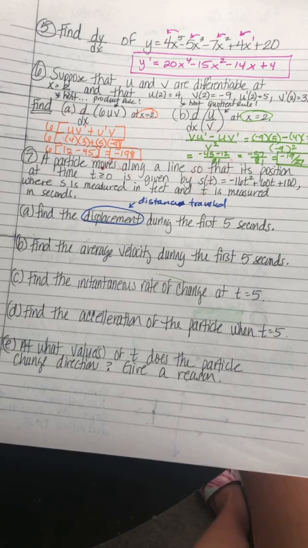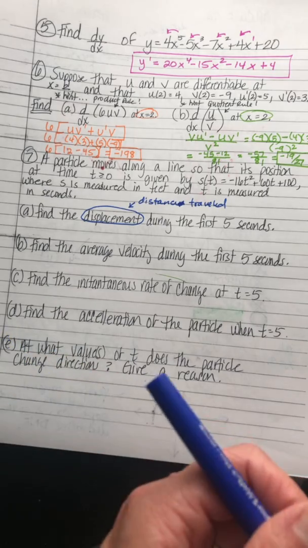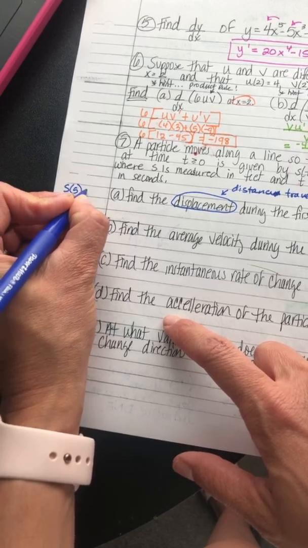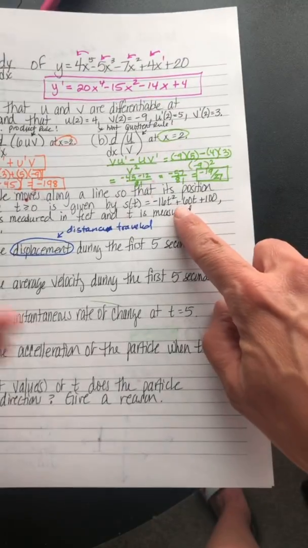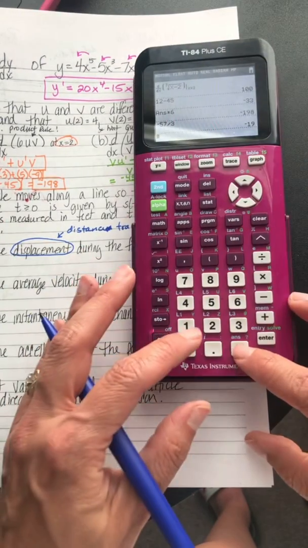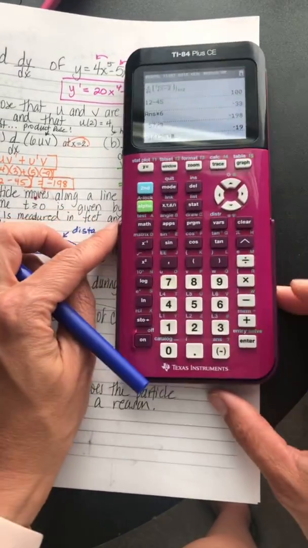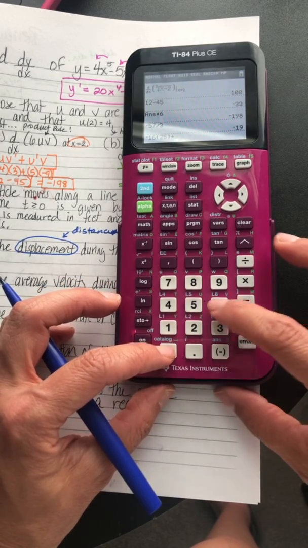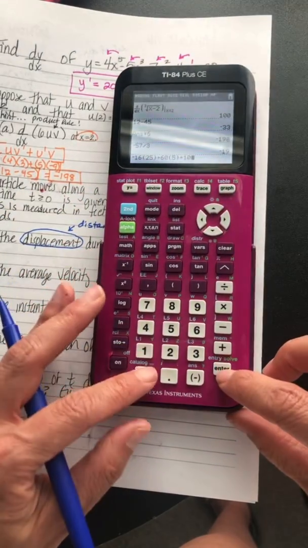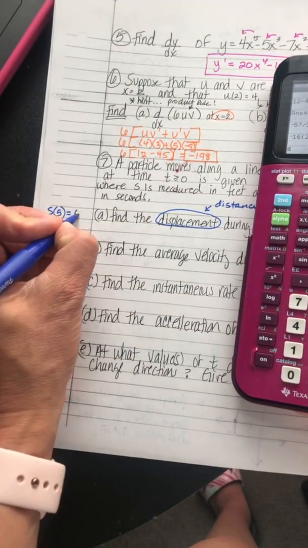Okay, so that means we need to figure out, okay, well, what's the distance at s of 5 seconds, and what's the distance at 0 seconds? So over to the left, I'm going to find that out. S of 5. Well, if I plug in a 5 for t, 5 squared is 25. So negative 16 times 25. And then plus 60 times 5, plus 100 is 0. So s of 5 equals 0.